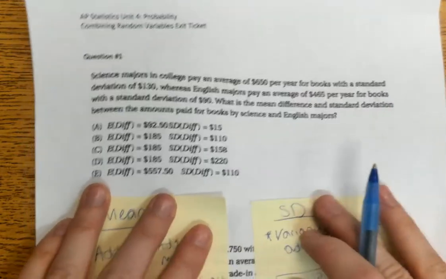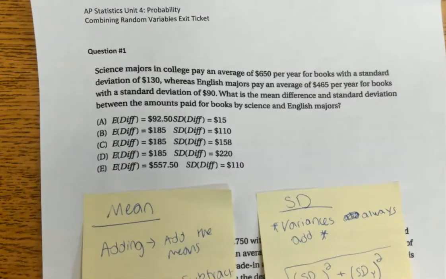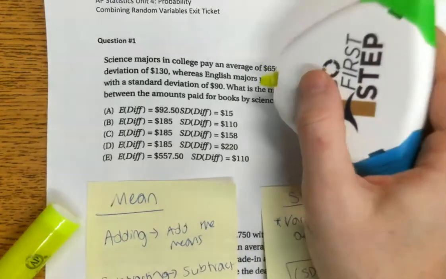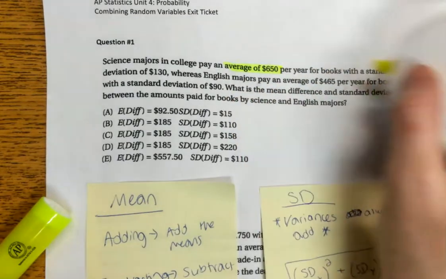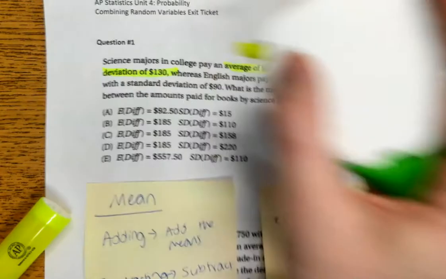Number one: science majors in college pay an average of 650, with a standard deviation of 130.